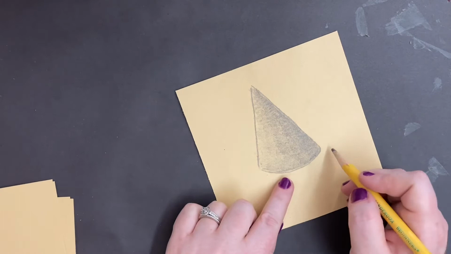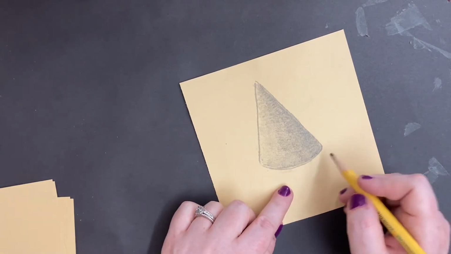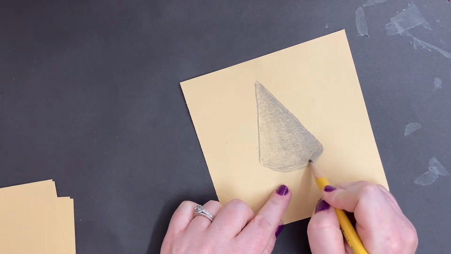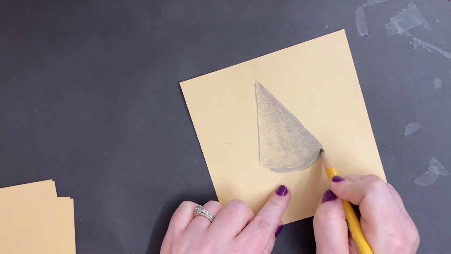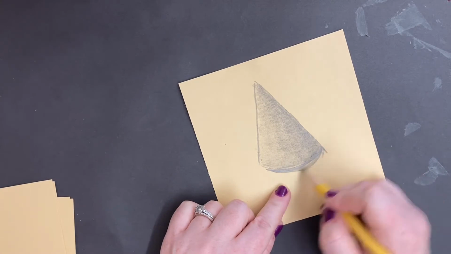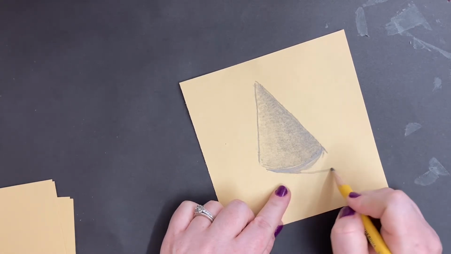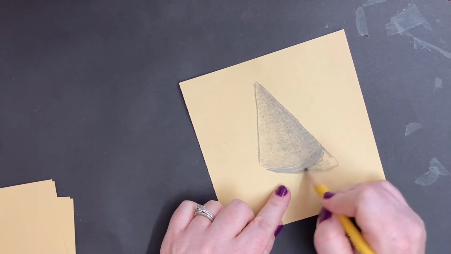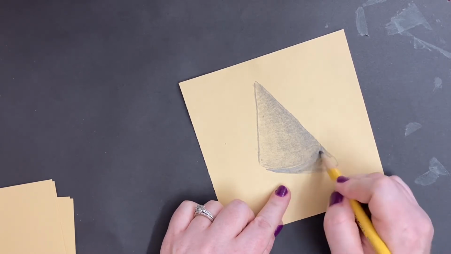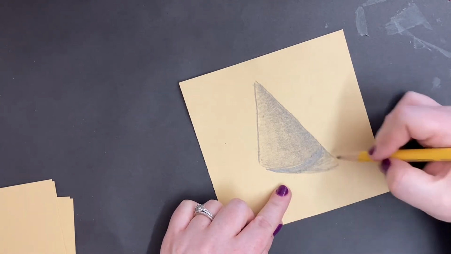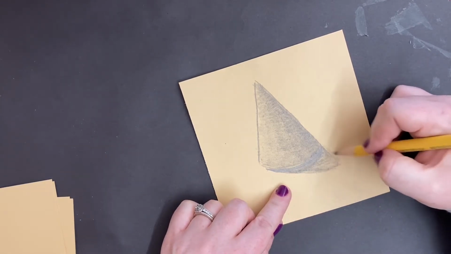Now the drop shadow on the ground is going to be where the shadow is on the ground. I always like to start at the bottom really dark, because if you look at a shadow, it's always really dark near the object, and then as it gets further away, it starts to get a little bit lighter and it blends out. So I'm going to be dark near the object, and as it gets farther away, I'm going to push a little bit lighter on my pencil.